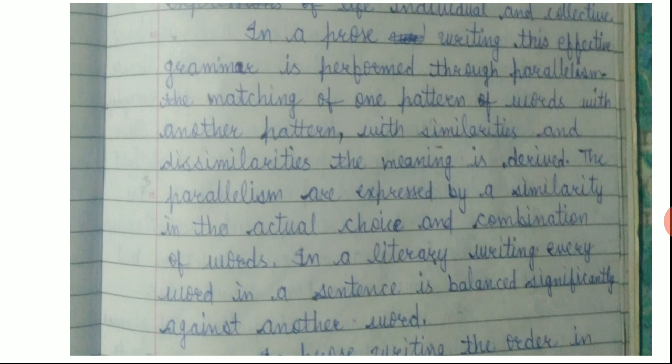The parallelism is expressed by a similarity in the actual choice and combination of words. The use and the choice, meaning the diction, the choice and combination of words, is also similar, because we are to use the words for their literal sense, not for the figurative sense.